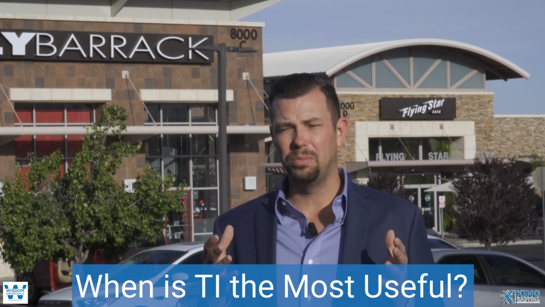So when is TI the most useful? Typically it's with smaller businesses that are occupying space in a retail center here like Paseo Crossing when they're younger and they don't necessarily have the capital to improve and fully build out a space. So the landlord, again, will essentially front the money up front and then amortize that amount over the term of the lease, allowing the tenant to retain capital in order to operate their business.